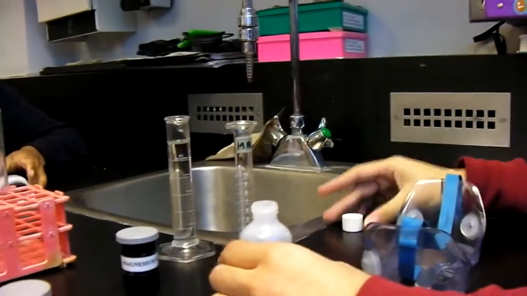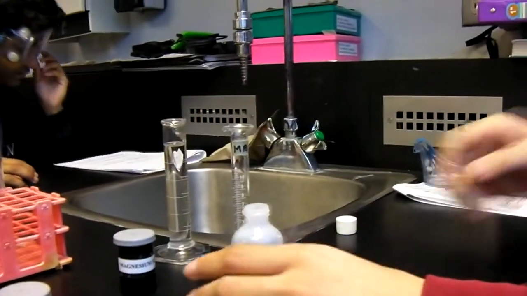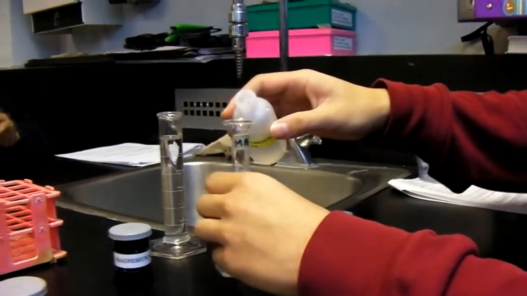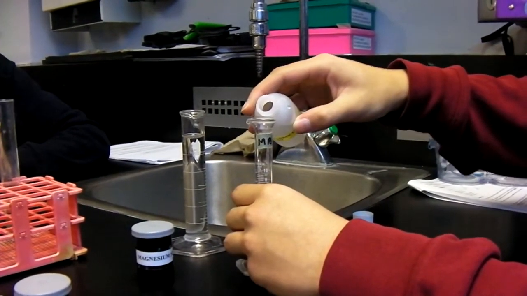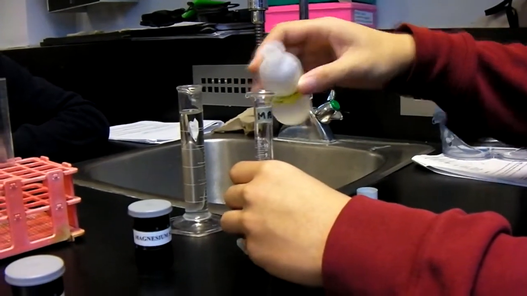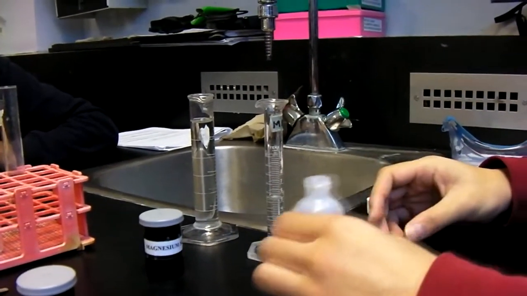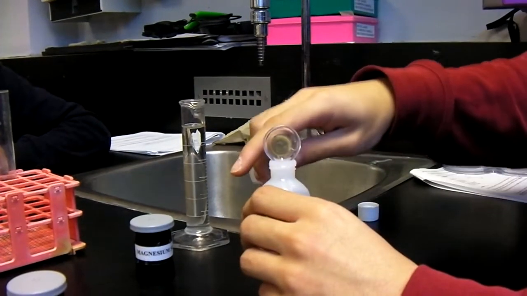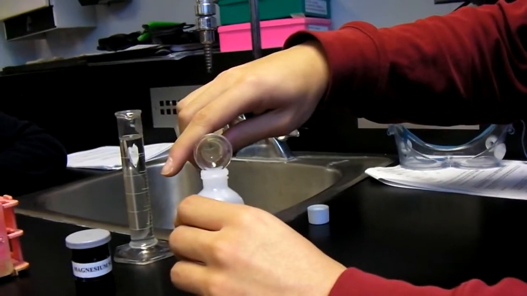So first you get a graduated cylinder and measure 5 milliliters of hydrochloric acid and pour it into a test tube. We made sure it was no greater or no lower than 5 milliliters.